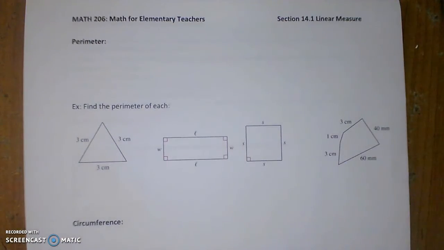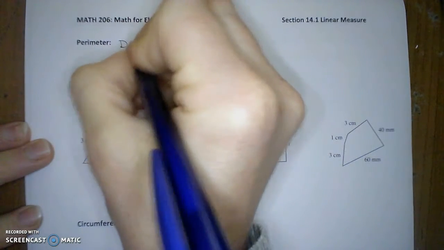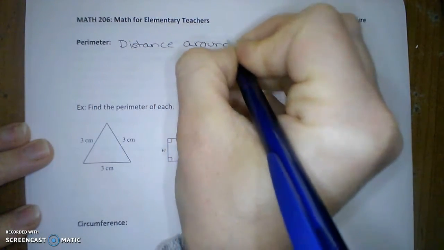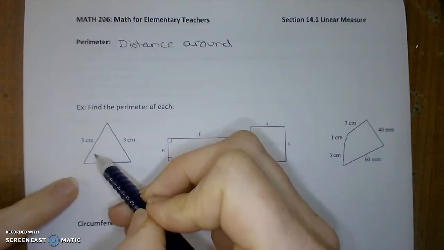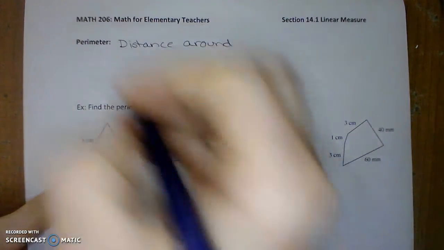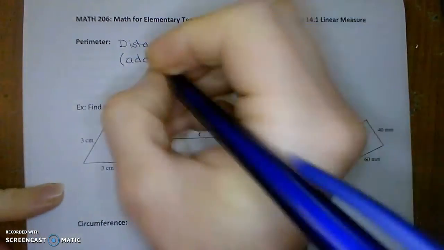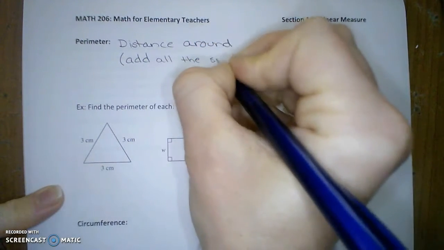All right, now let's discuss perimeter. Perimeter is defined as the distance around an object. So usually we do perimeter with polygons, and the computation you will do is to add all the side lengths together.